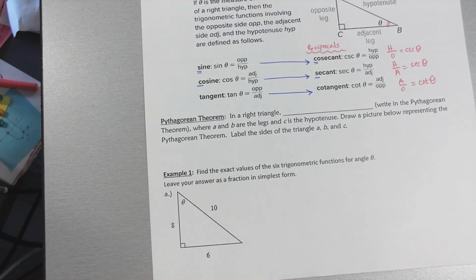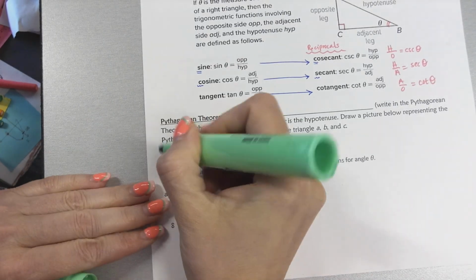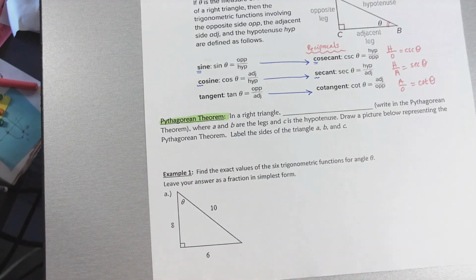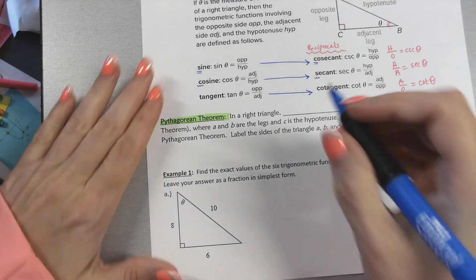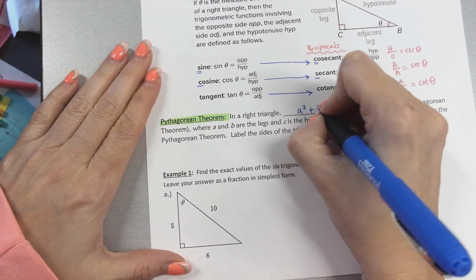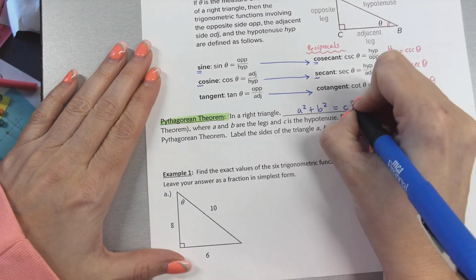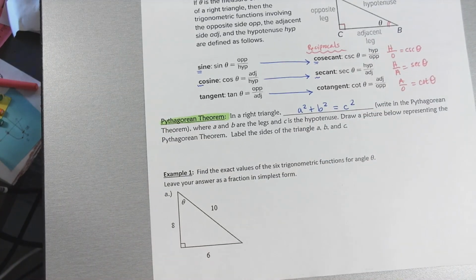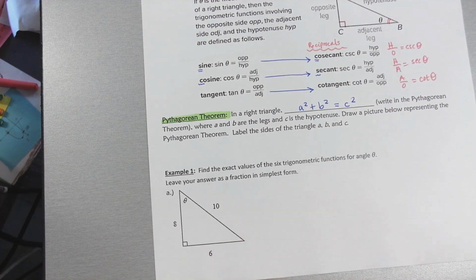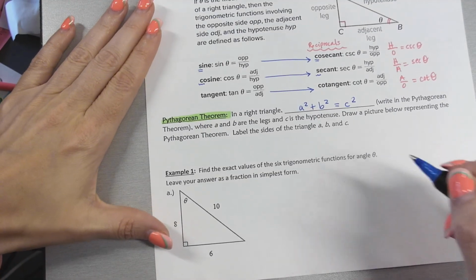All right, let's make our geometry teachers proud here. What's the Pythagorean theorem? All right, a squared plus b squared equals c squared. Now the a and the b, it doesn't matter what you label the a and the b because the legs can go in any order, but the c is important because that has to be what part of the triangle? The hypotenuse. Okay, so we're going to draw a picture below representing the Pythagorean theorem.